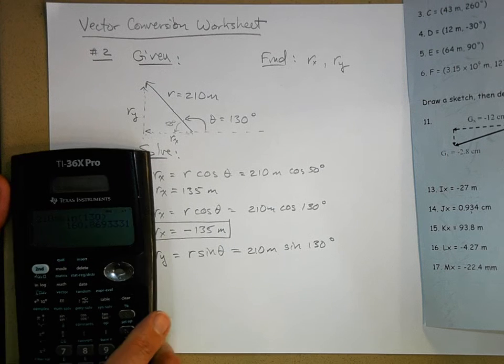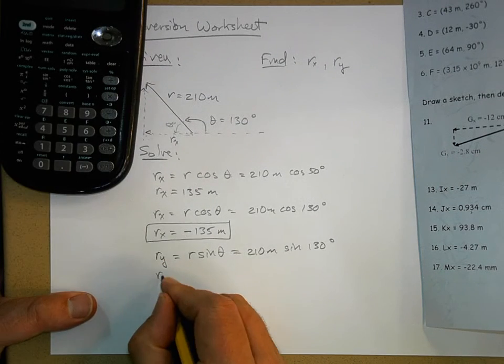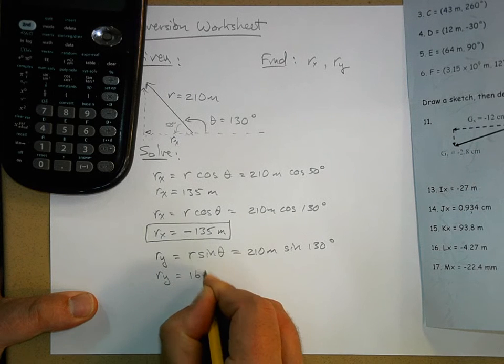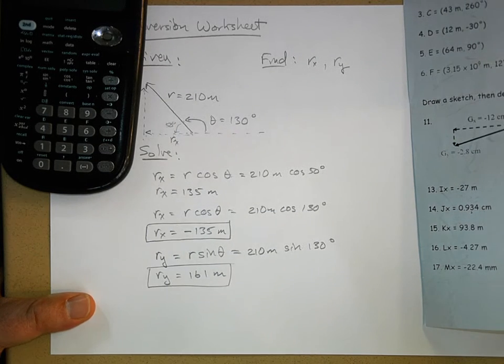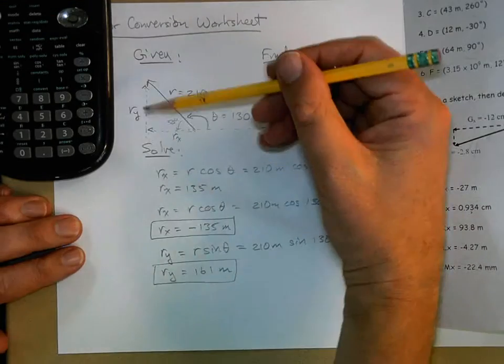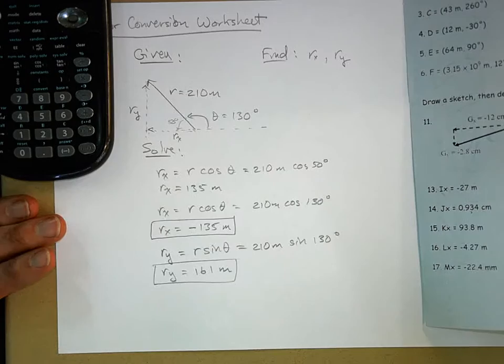And my calculator says it's 161. You round it off. Meters. Don't forget the units. Now, does that make sense? Should it be positive? Yes, it should be positive, because look at my picture. Ry is upward, and we say that up is positive y.